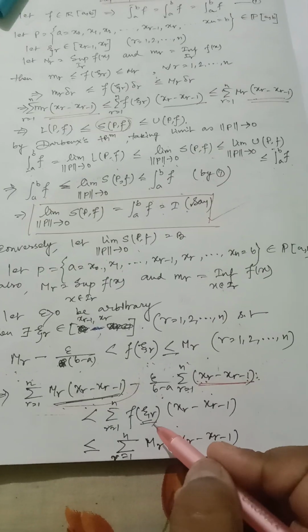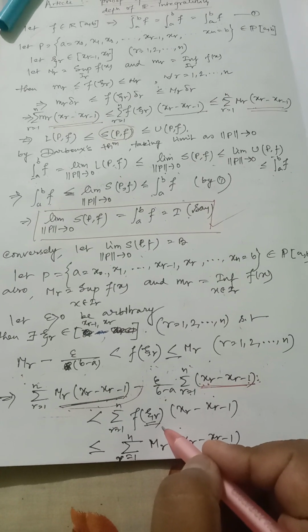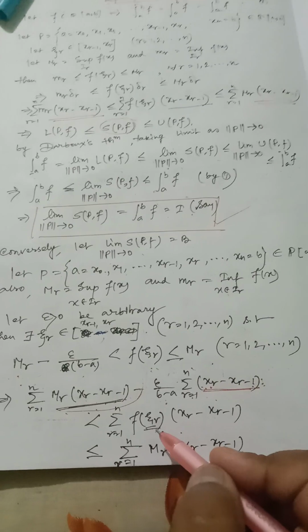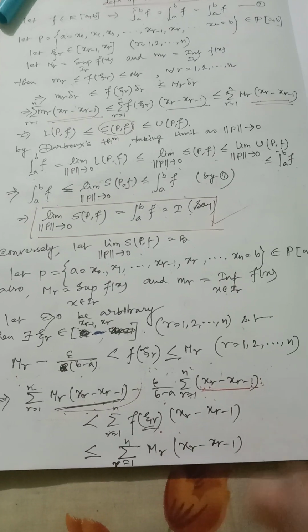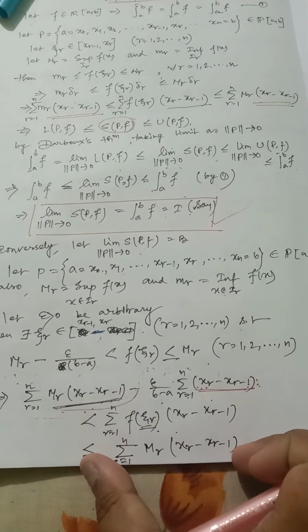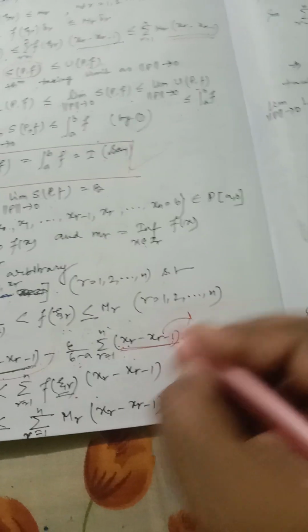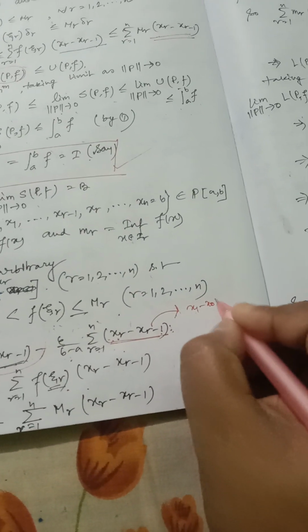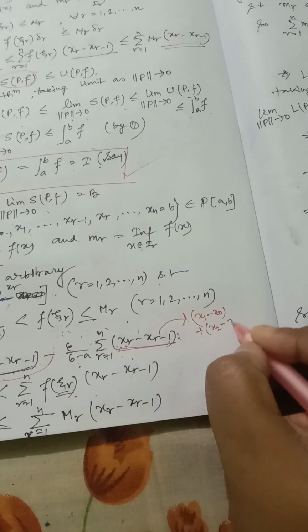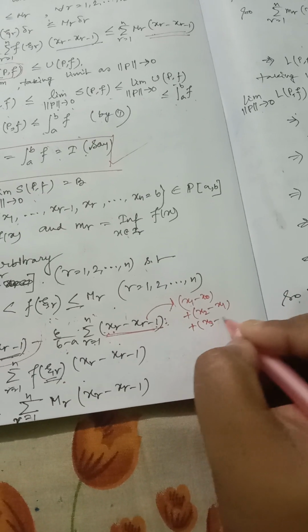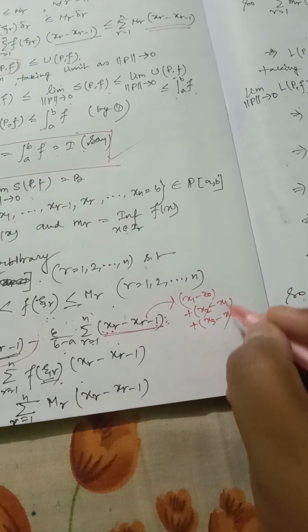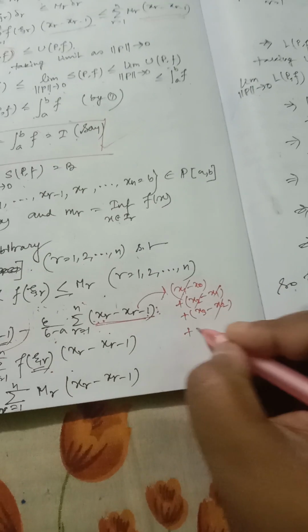Remember I told you, because we have taken the point xi under consideration, so we can write this one as SPF xi, and the last part is nothing but UPF. Here you can see, if I put r equals 1, the first part will be like this, second part will be like this, third part will be like this. So you can see x2 will be cancelled, x1 will be cancelled and so on.